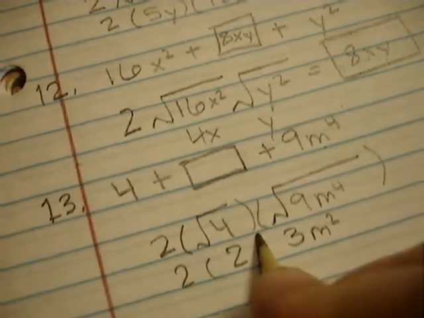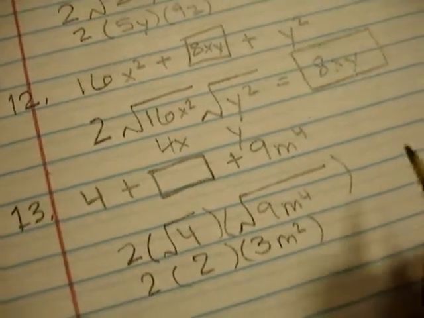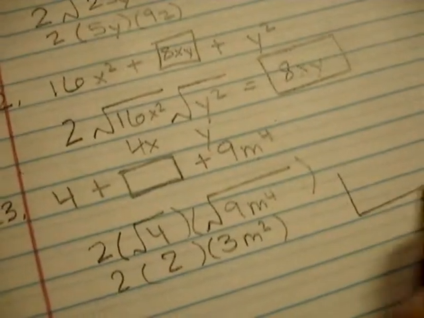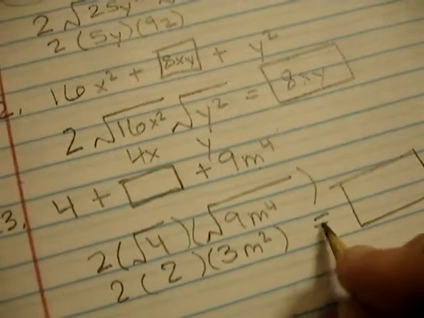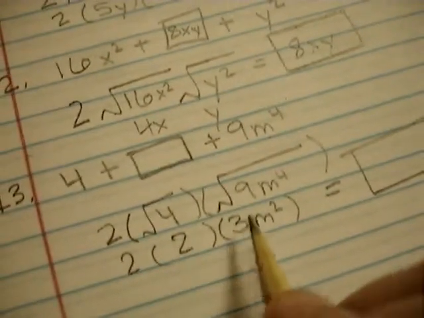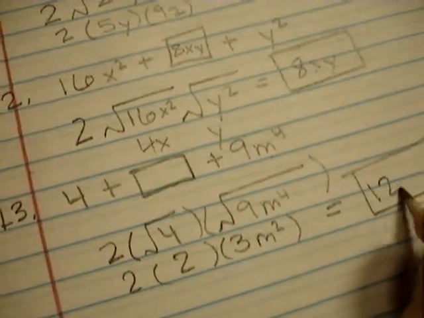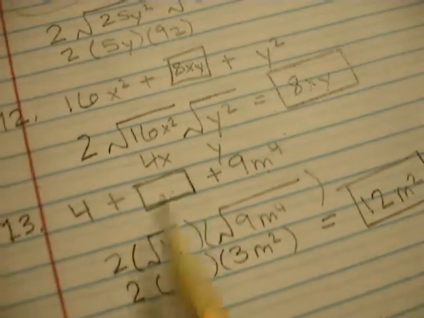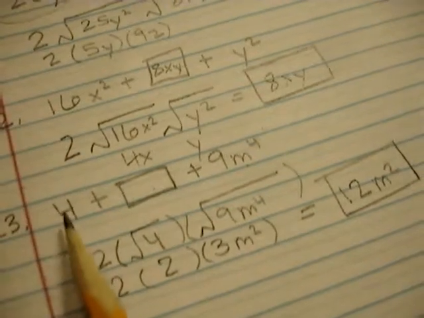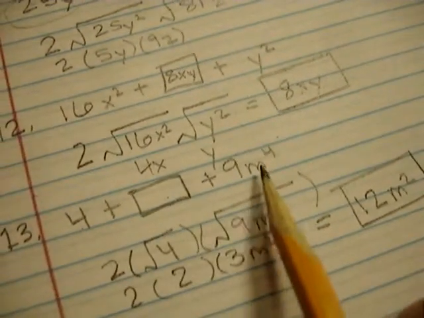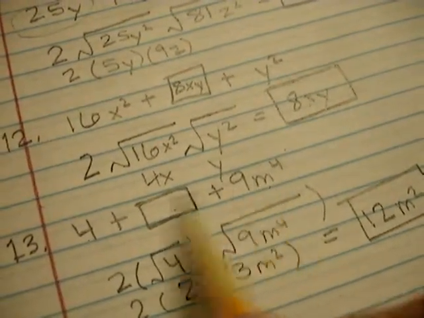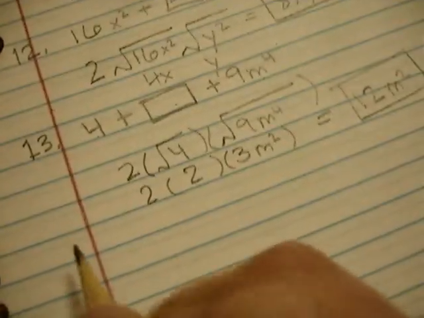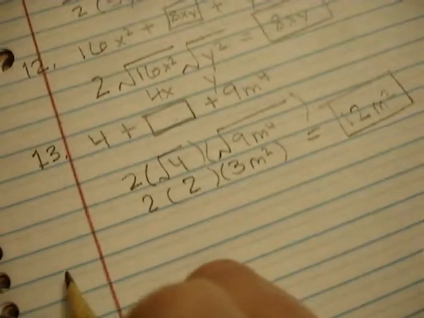So what is in our box? That's going to be 12m squared. So you could think of it like 4 plus 12m squared plus 9m to the 4th, or you could write 9m to the 4th first. Anyway, we filled in the blank. We did what we were supposed to do.